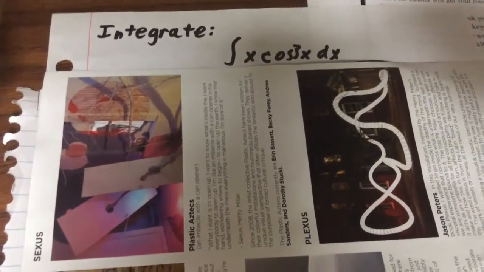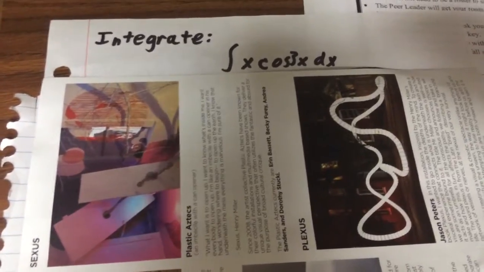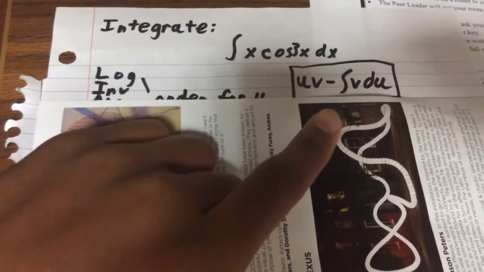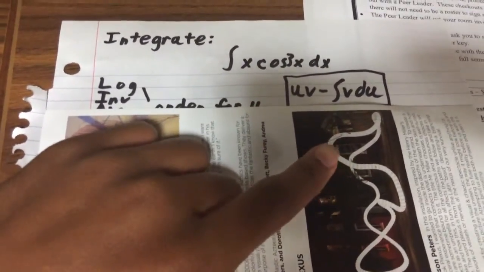So what we do with functions like this is we use integration by parts, where we set something equal to u and something equal to dv, and then we integrate the dv and take the derivative of u, and we plug it into the formula uv minus the integral of v times the derivative of u.